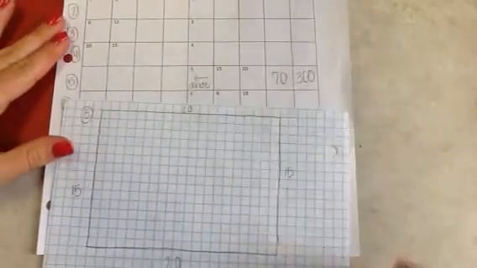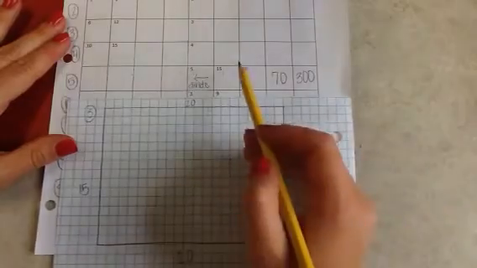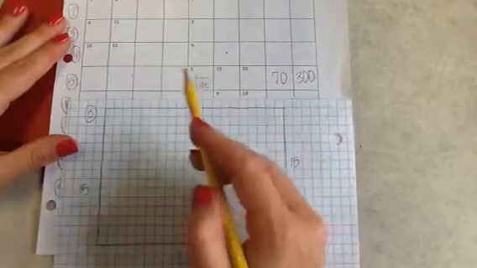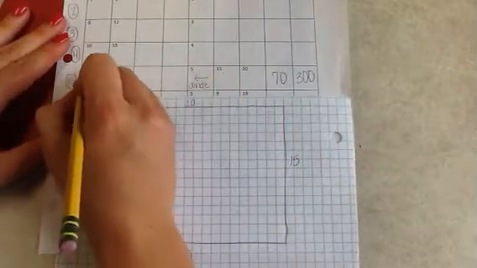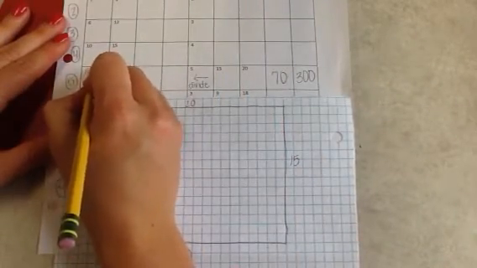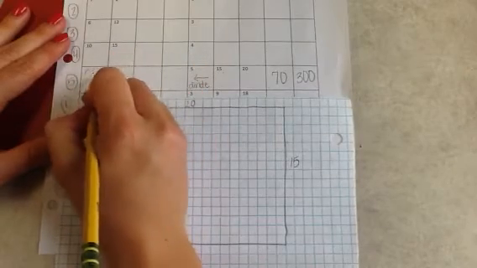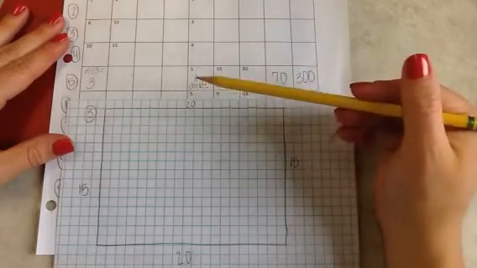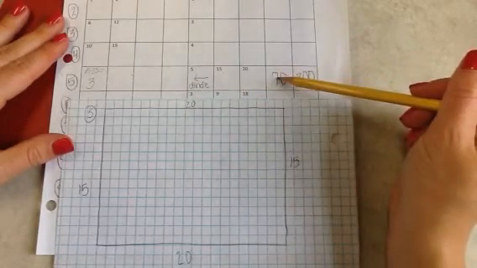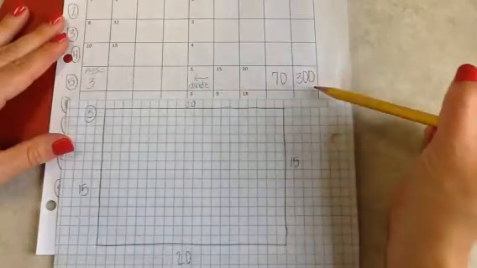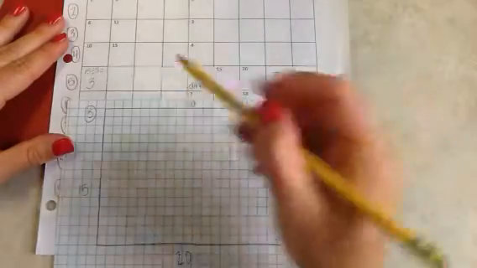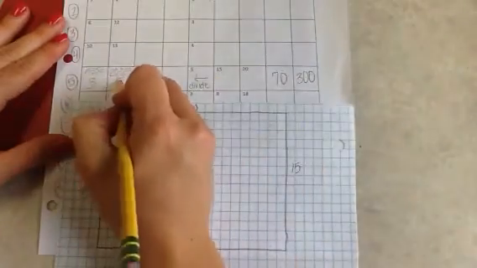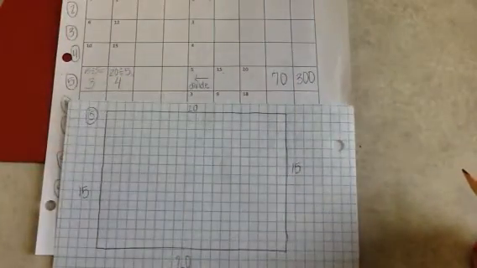Alright, so we're going to reverse this now. And so we have a length of 15, scale factor of 5. So we're going to take 15 divided by 5 to get our new length. So our original length, 15 divided by 5, gives us 3. Alright, so the scale factor is 5, and we're going from bigger image to smaller, so we're dividing. And then 20 divided by 5 gives me a width of 4.